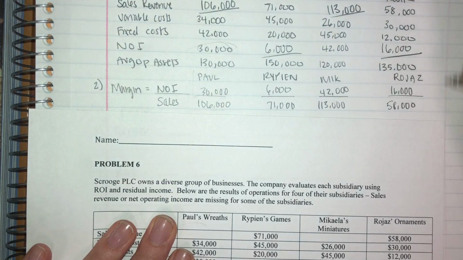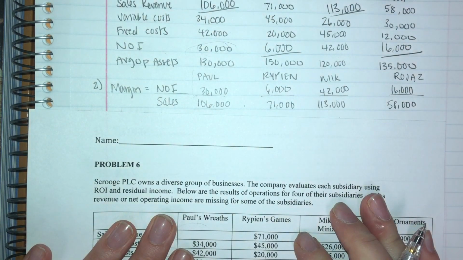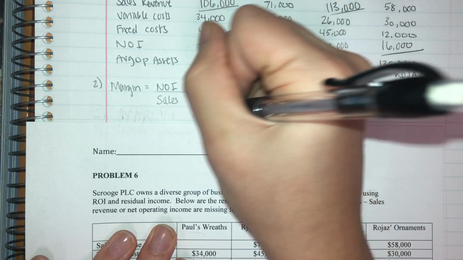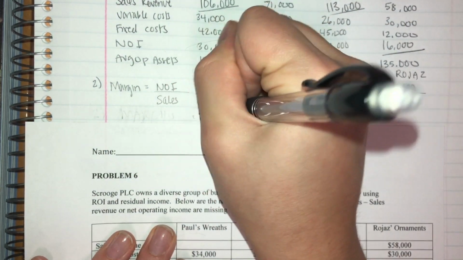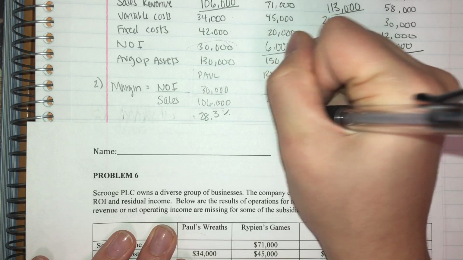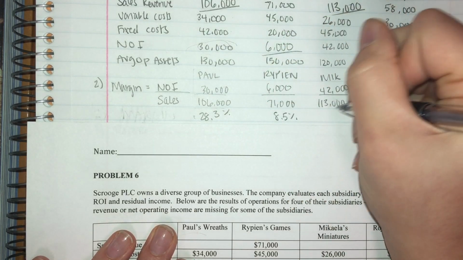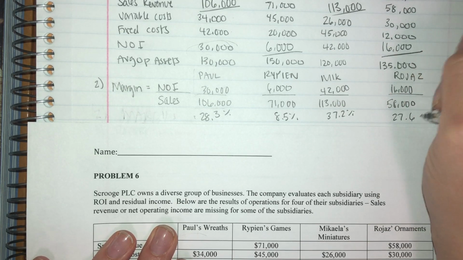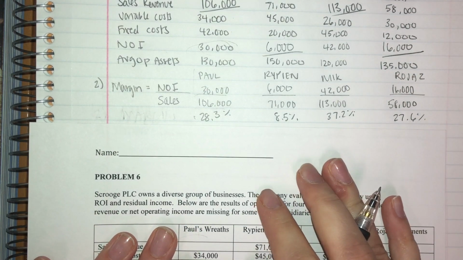As I said before, we're just getting this information from our table up here. So we would just divide these over each other. And so I get 28.3%, 8.5%, 37.2%, and 27.6%. So not too bad on that one.